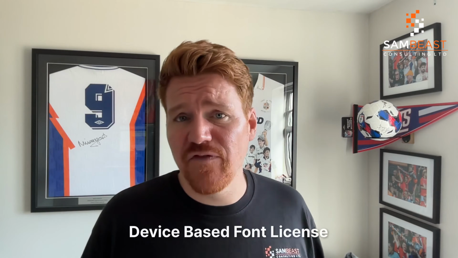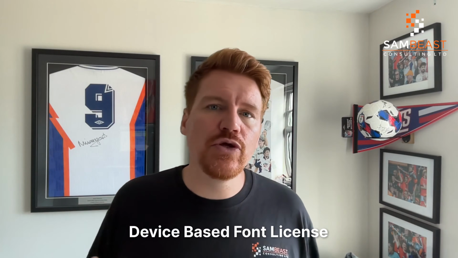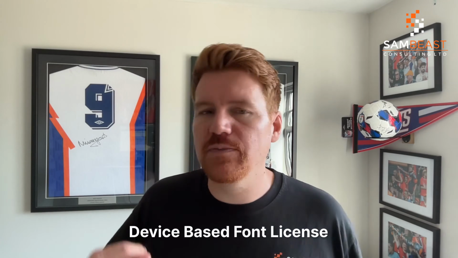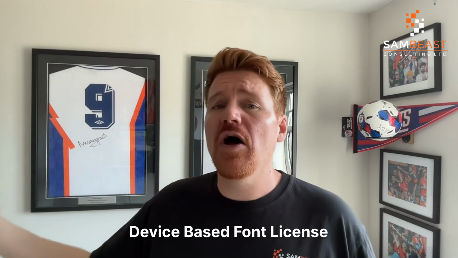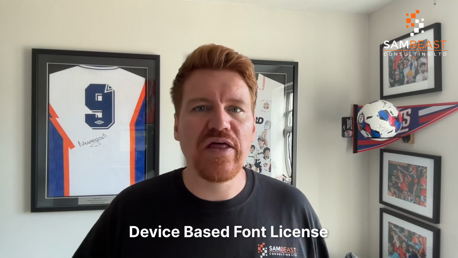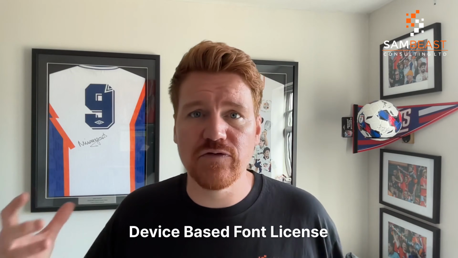First kind of font licensing we have is device-based font licensing. This is used for printed materials such as brochures, commercial, physical handouts, flyers, whatever it may be. And this is where the font is licensed per computer that's running it.